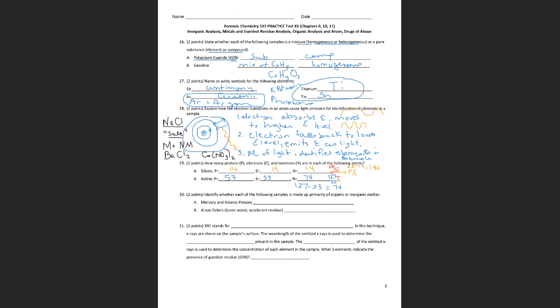Mercury and arsenic poison. So what are we asking here? Identify whether each of these is organic or inorganic. Well, they're talking about two elements that aren't carbon. They're talking about mercury, Hg, and arsenic, As. Those are not carbon-based, so I'll call those inorganic.